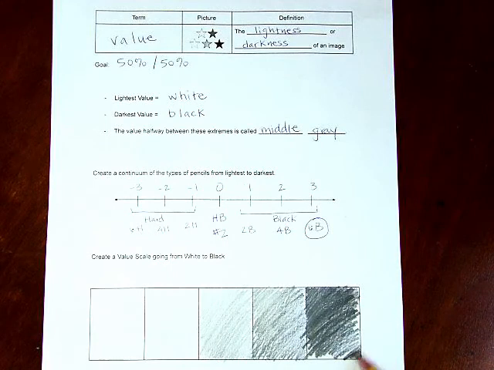And when you are creating an artwork with your pencil, these are the values that we want you to have in your artwork. We want you to have some areas that are still white. You might have to clean them up with an eraser. We want you to have some areas that are light gray, medium gray, or middle gray, dark gray, and black.